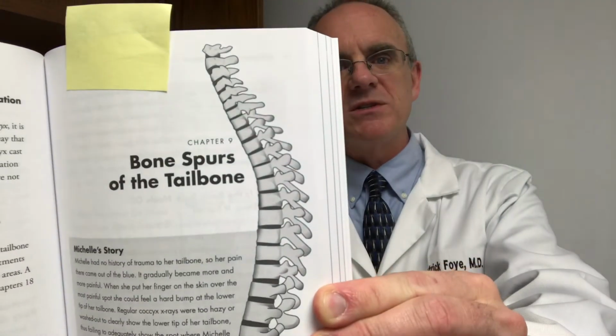So this now is chapter 9 within my book. Chapter 9 is bone spurs causing tailbone pain. What we'll cover in this video is what is a bone spur, how does it happen, what is it made of, where is it located within the coccyx, and how does it cause pain. And we'll talk about a few other aspects as well. So first of all, what is a bone spur?